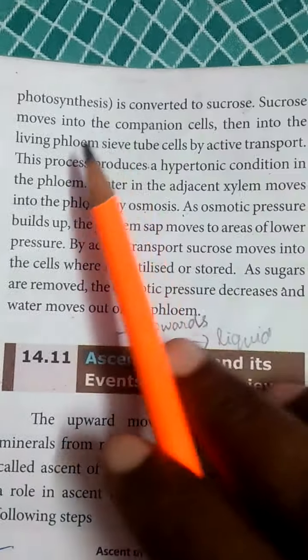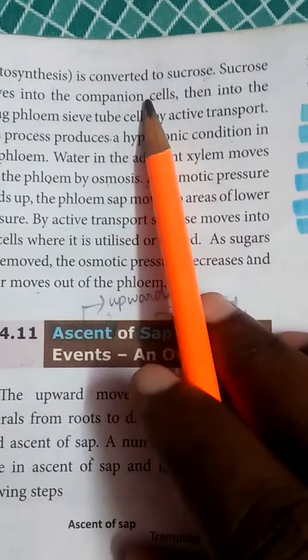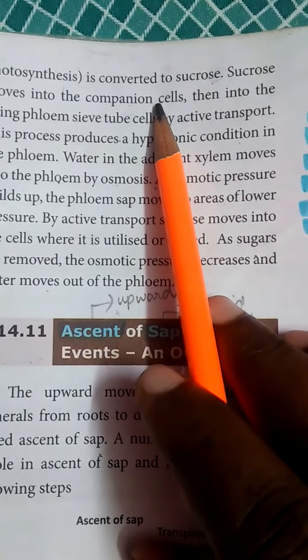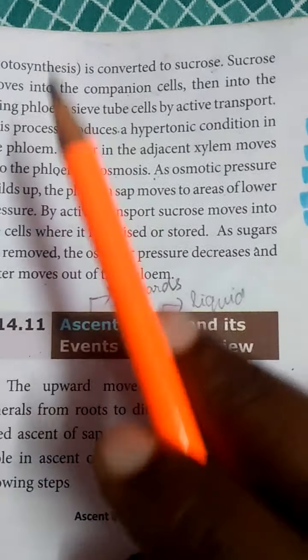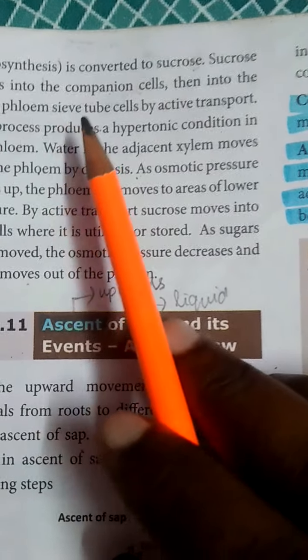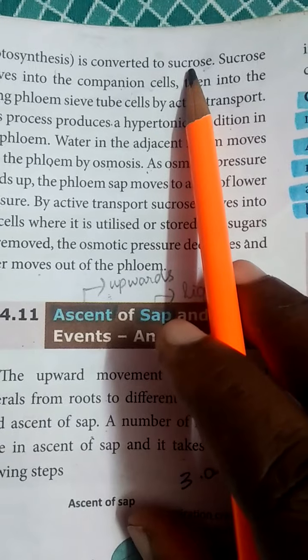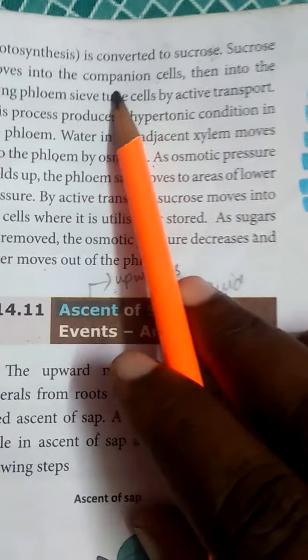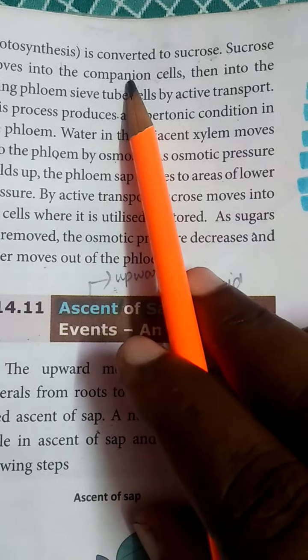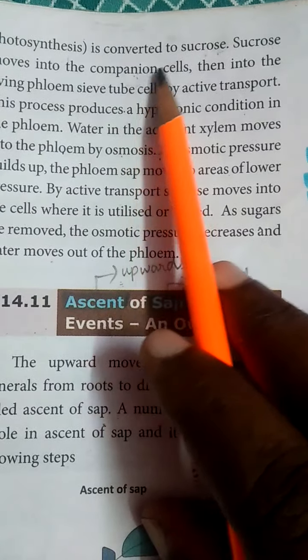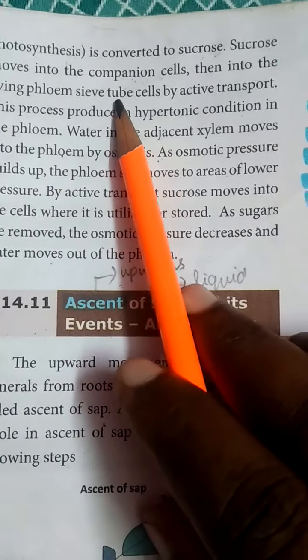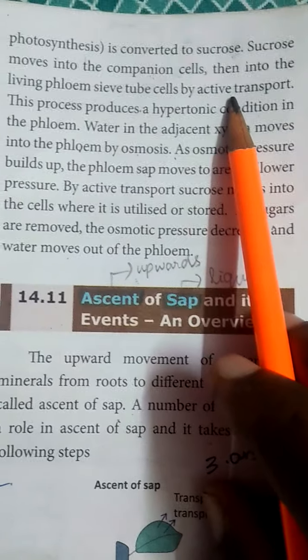This sucrose moves into the companion cell. As we know, the sieve tube is the conducting element, and along with the sieve tube, the companion cells are present. So this sucrose prepared in the leaves enters the companion cell, then the living phloem sieve tube cells, by active transport.